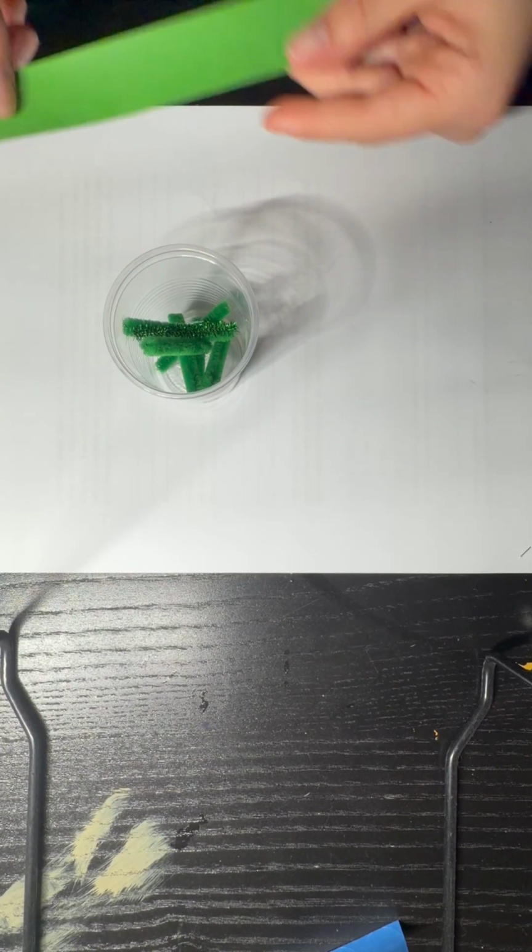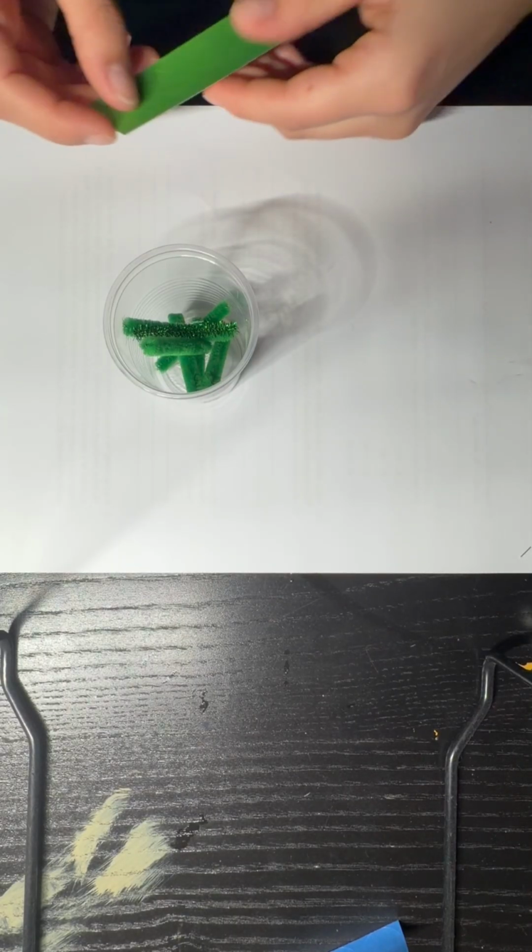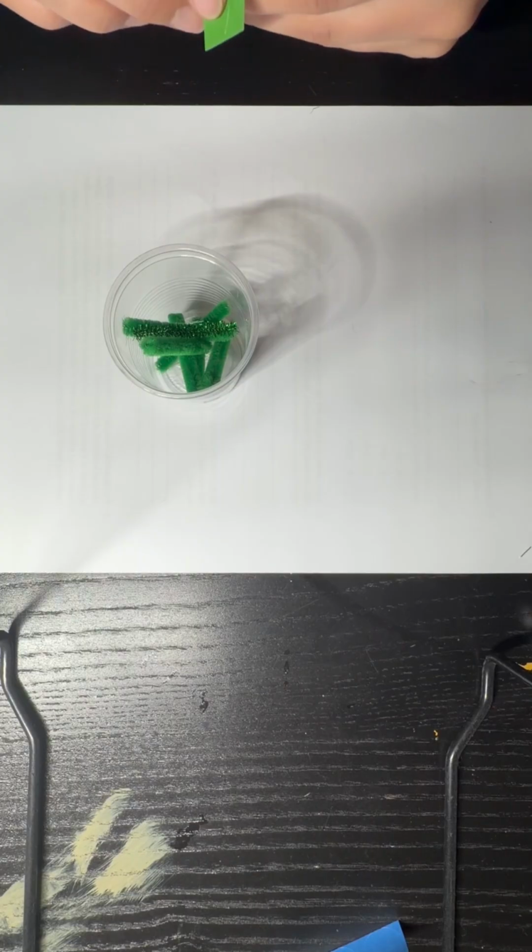These represent the RNA strands, or genetic material, that determine what proteins the swine flu virus can make. Next, we're going to attach 3 green star stickers to the outside of the cup. These green star stickers represent the antigens or proteins on the surface of the swine flu virus.